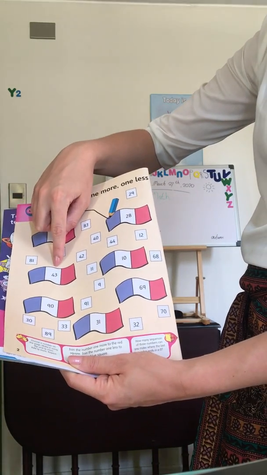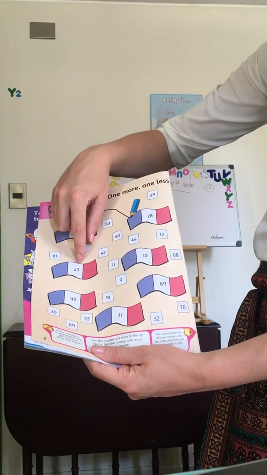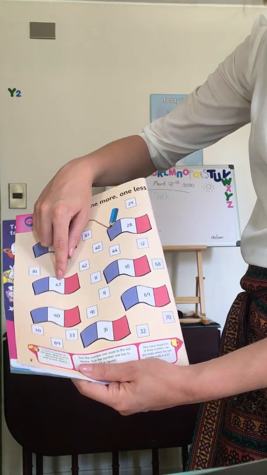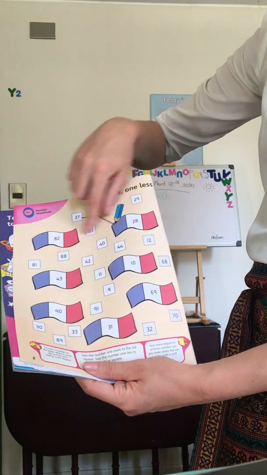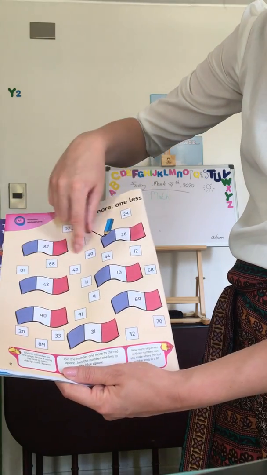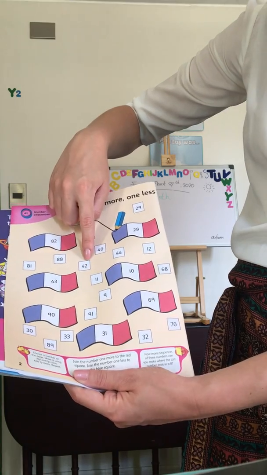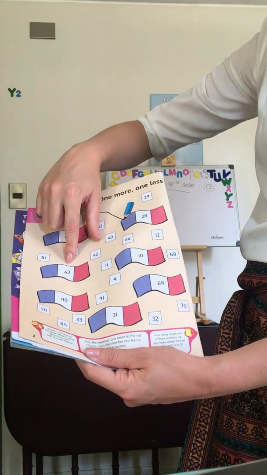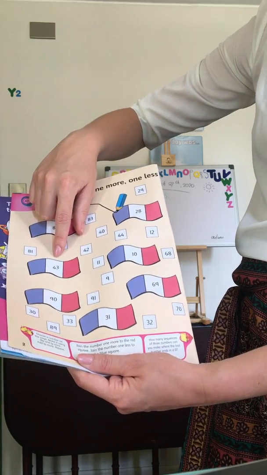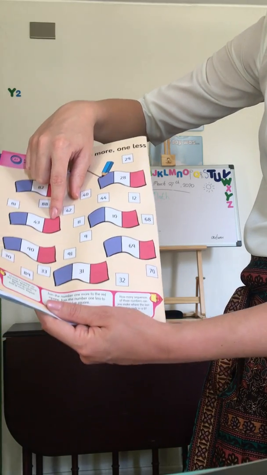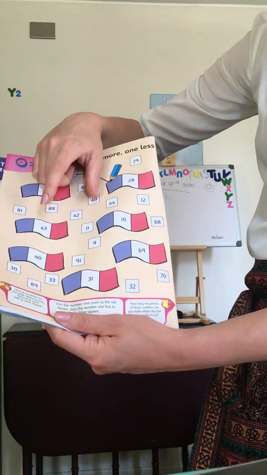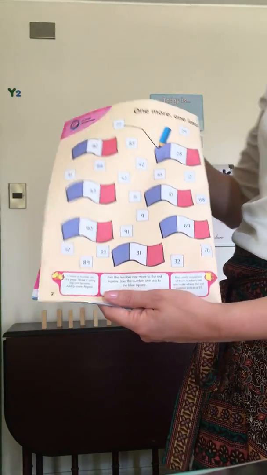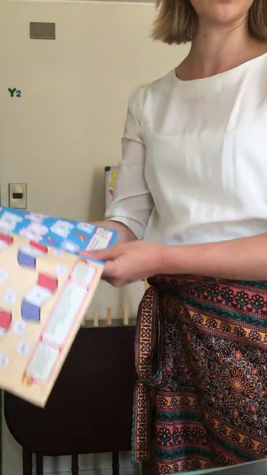Which number comes before 43? Oh, I've already said it. Number 42. So I will have to search for number 42 here. There it is. And I will draw the line to the right square. Which number comes after 43? Number 44. So you will have to find it and draw the line. That is the first sheet that you will have to do.